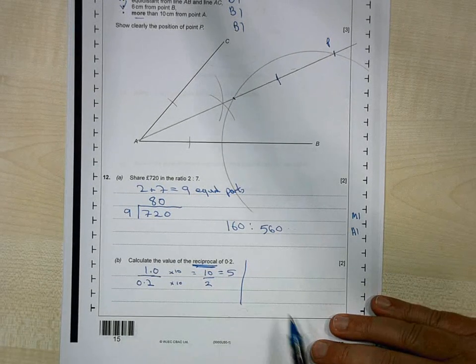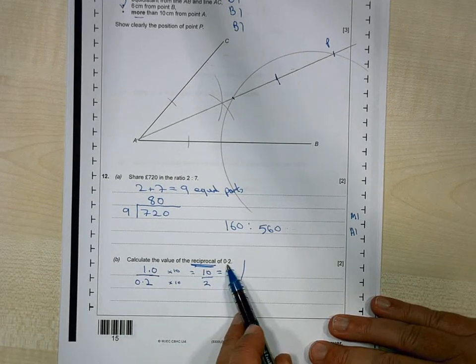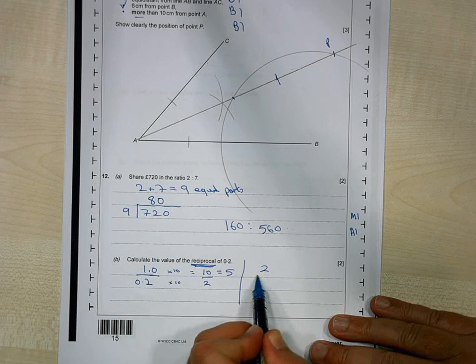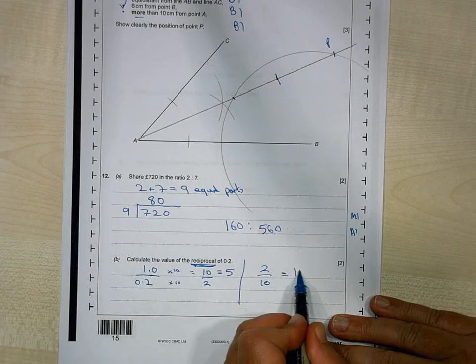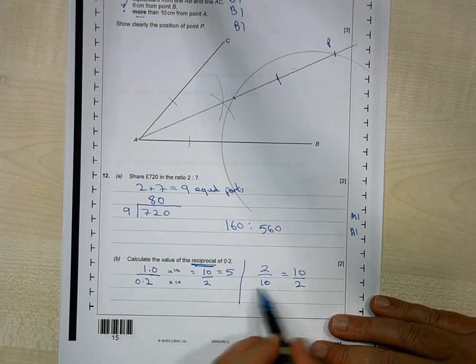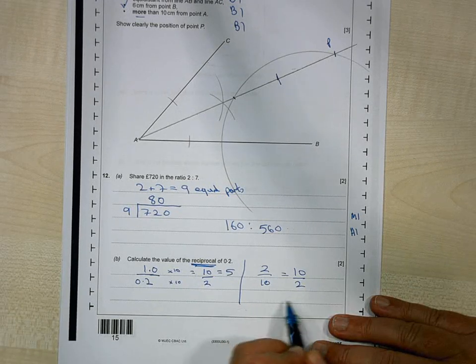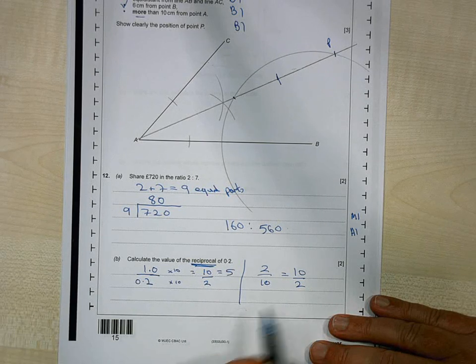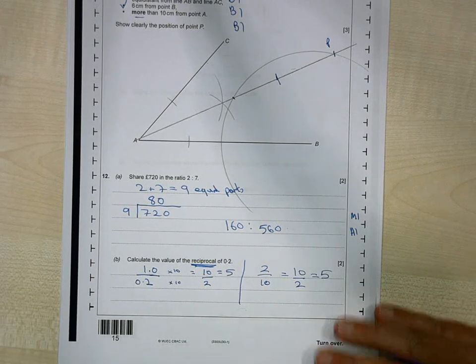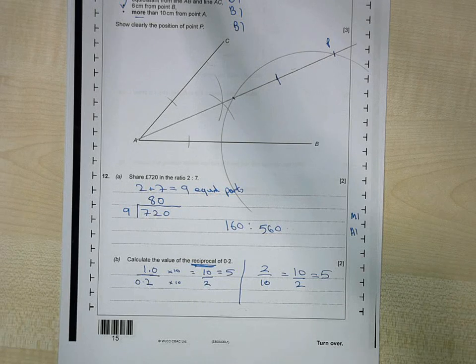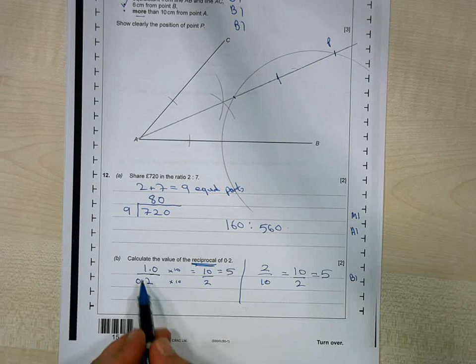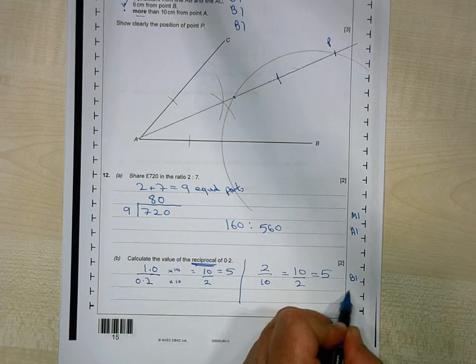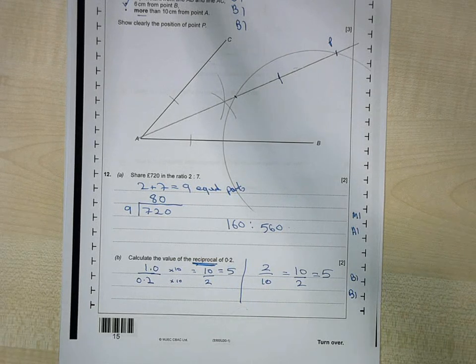Another way of doing it is to write that as a fraction. 0.2 is 2/10, and then turn that upside down. So 2/10, the reciprocal, means you switch it upside down, so you end up with 10 over 2, which is 5. So there'd be 1 mark there if you manage to get 1 over 0.2, just the trigger that it's reciprocal, and then 1 mark for evaluating it as 5.